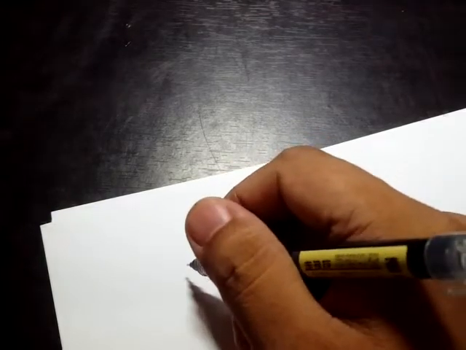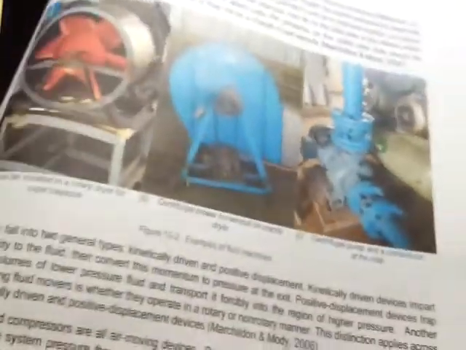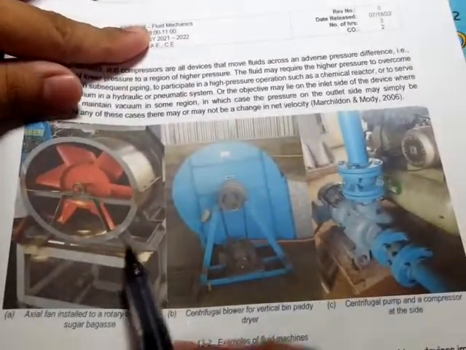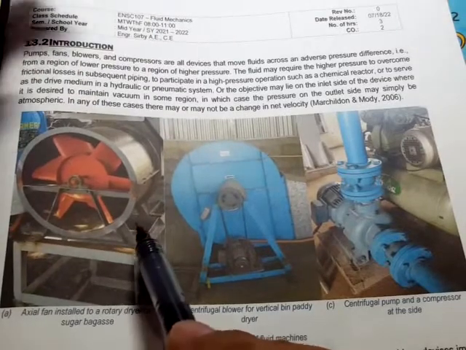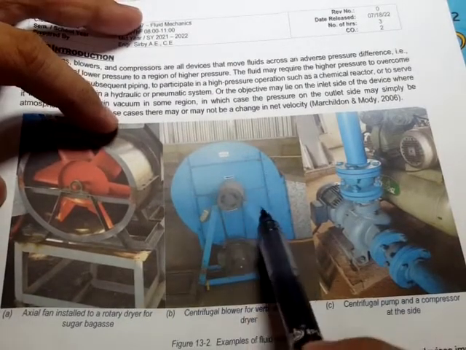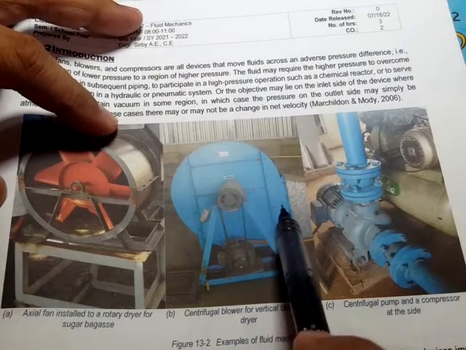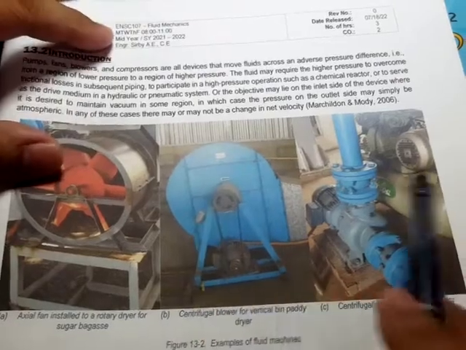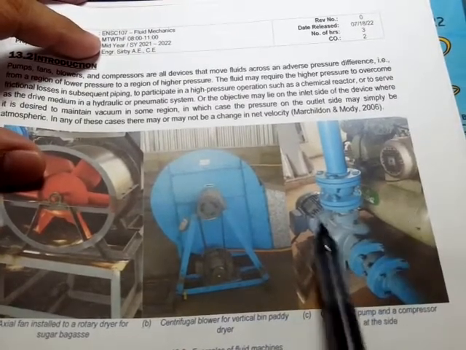Right, so now let's narrow in. So fans, blowers, and compressors. So here are our lecture handouts. We have here an actual fan installed in, I think, a dryer, and also this one is installed in a drying equipment, another type of drying equipment. And here are our compressors right here, and right here we have a pump.